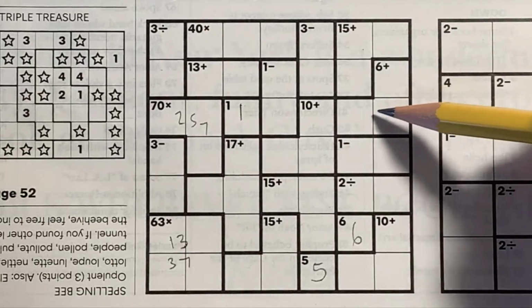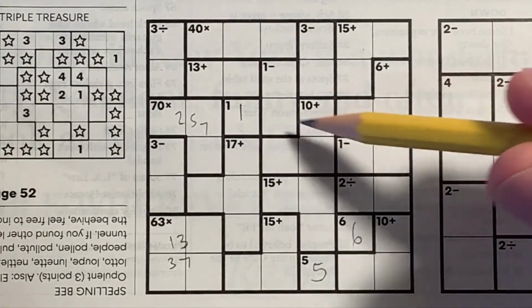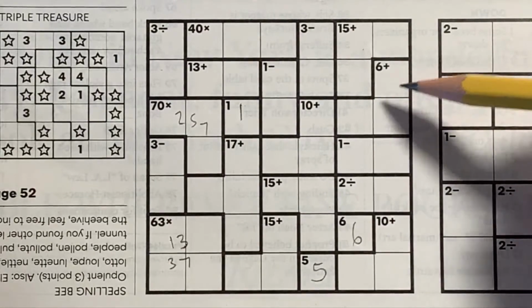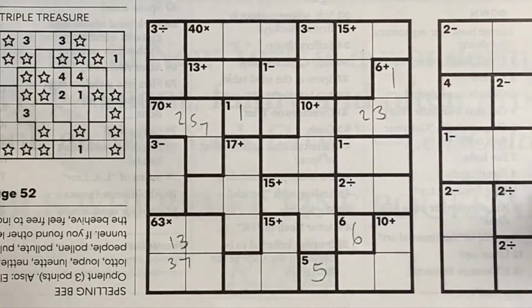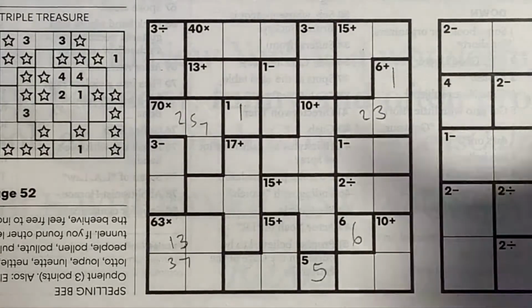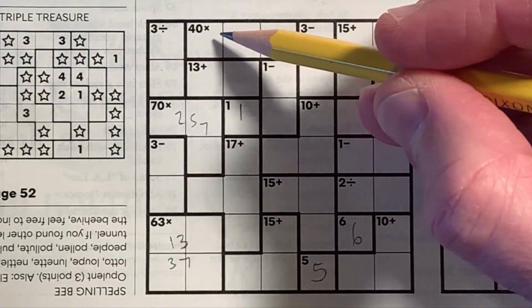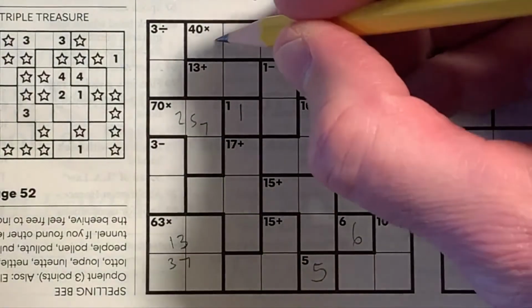Okay, 6 can be 1, 4, 1 or 1, 2, 3, but there's a 1 there, so it can't be 1, 4, 1, so it has to be 1 up here and 2, 3 down there. 40 has to be 2, 5, 4, 2, 4, 5.